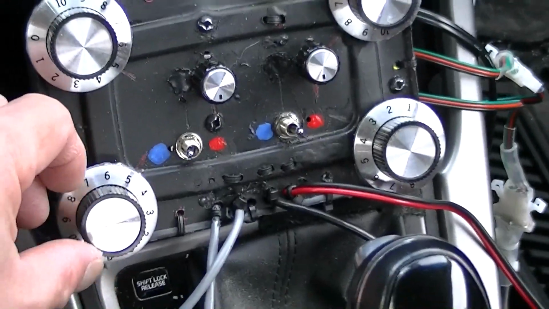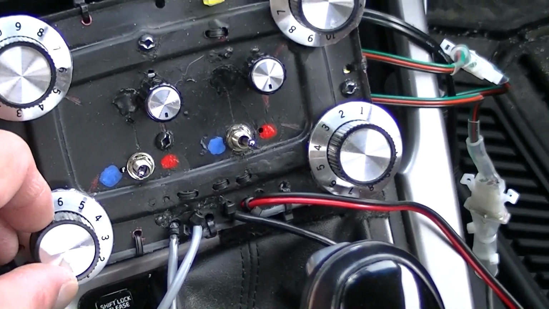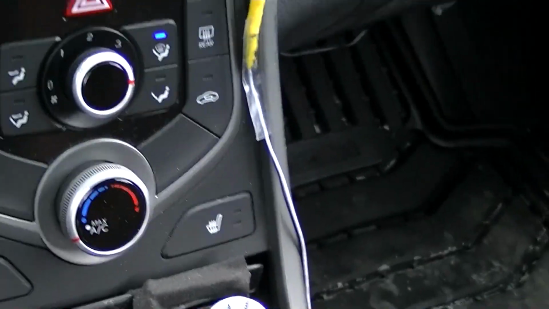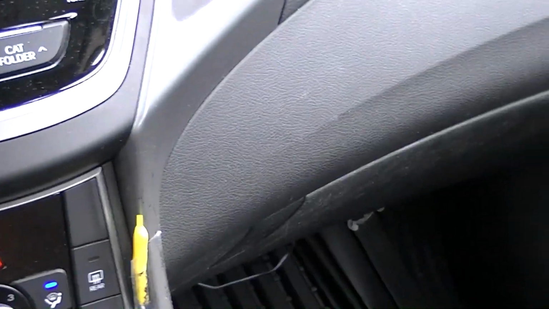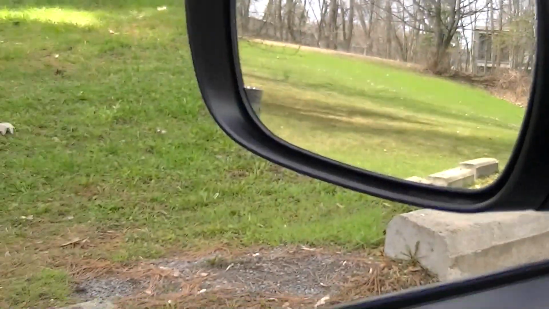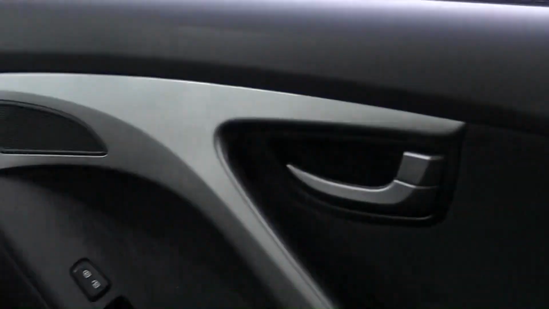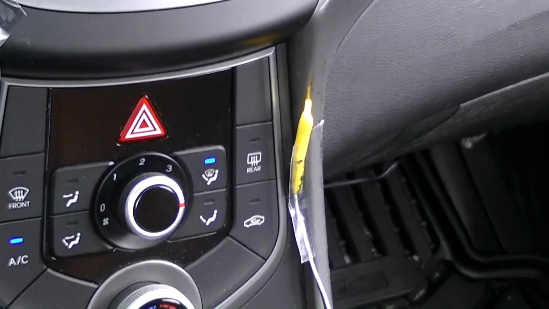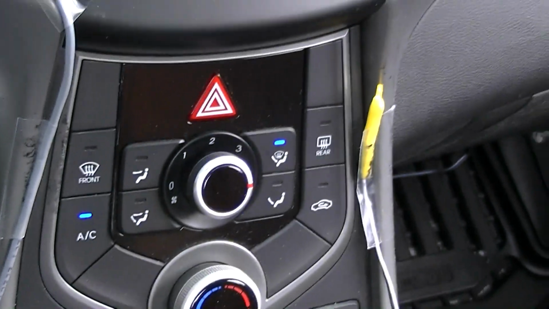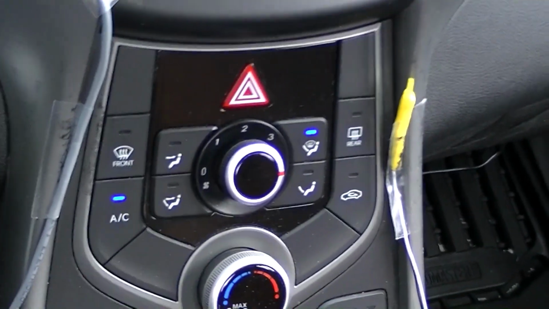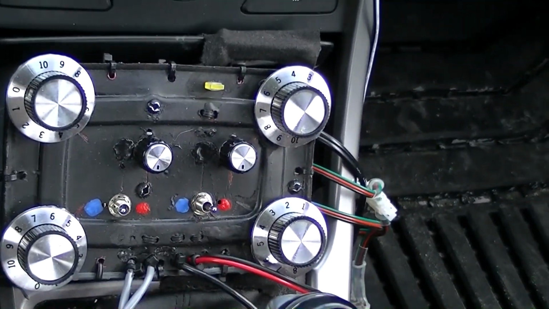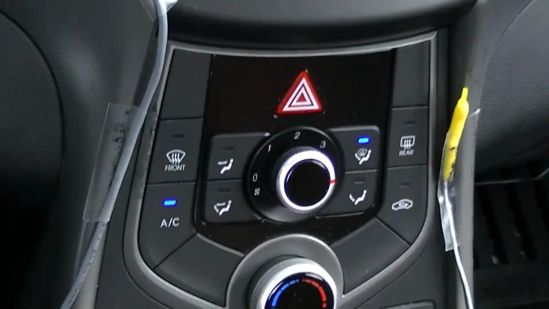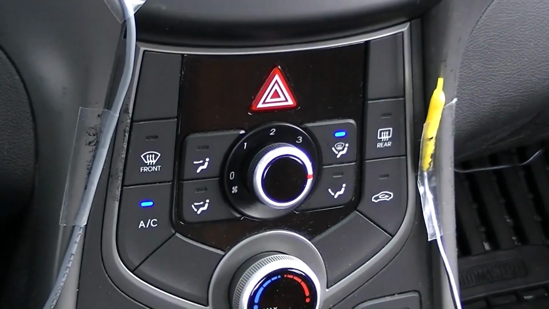So let's increase the temperature a little bit. So now just lower all the windows. Okay, the system is back on by itself now. All windows up. Now lower all the windows.